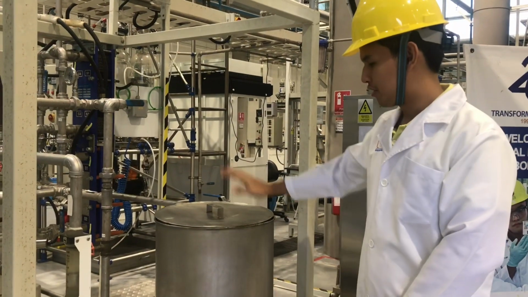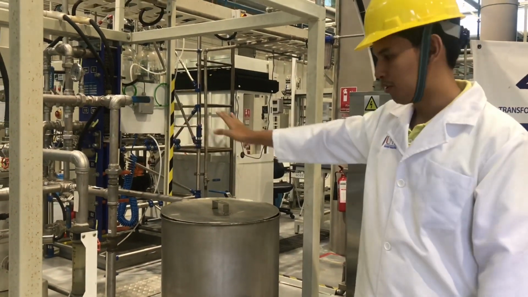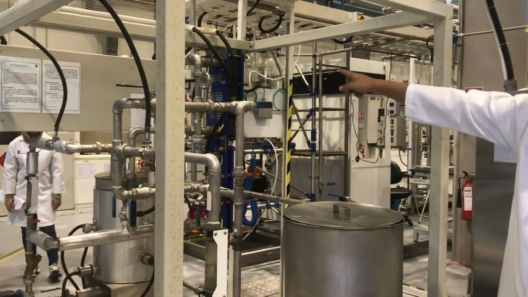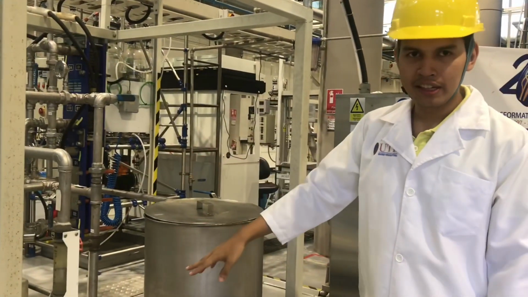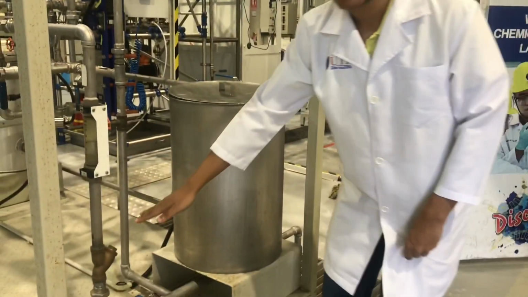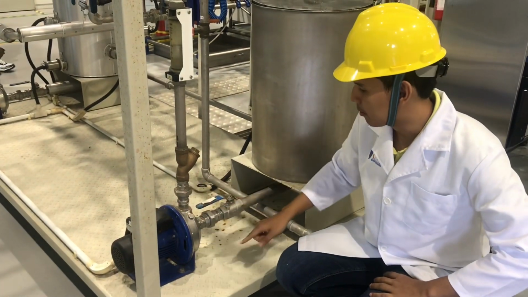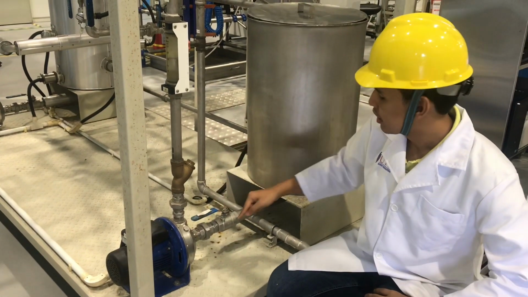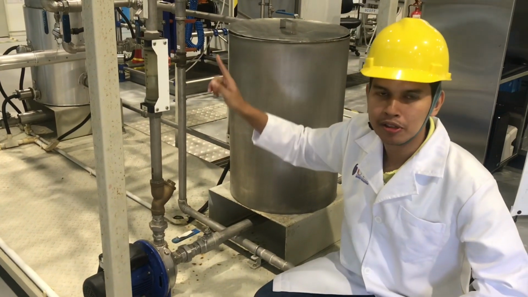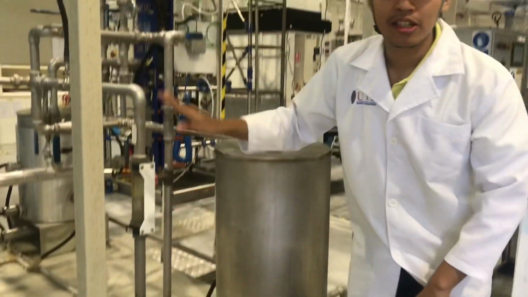Okay, so this is the cold water tank. There are two tanks, the cold water tank and also the hot water tank over there. So below the tank there is a drain and also a pump. So this is the pump to increase the pressure so that the water will flow into the pipe. So there's two pumps, one for each water tank.